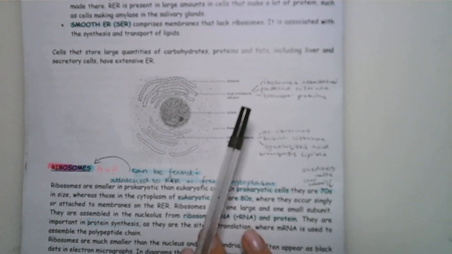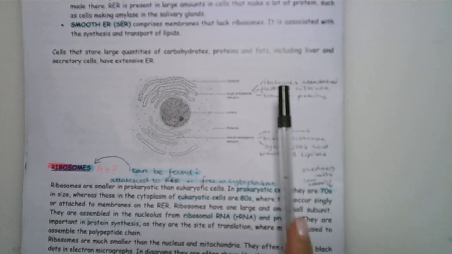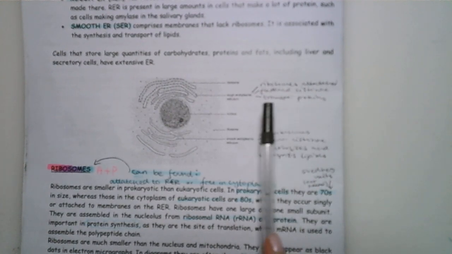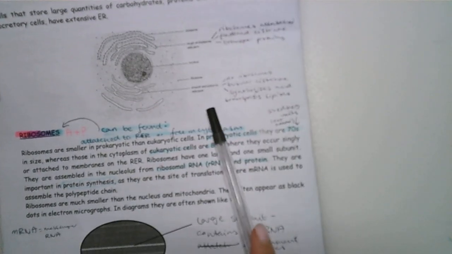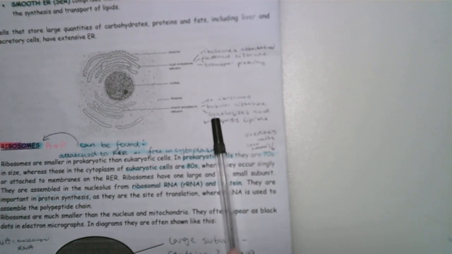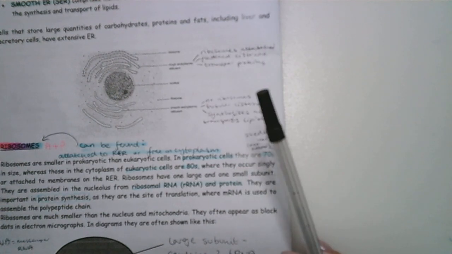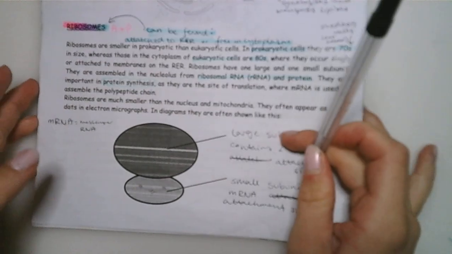Anyway, rough endoplasmic reticulum. So the ribosomes are attached to flattened cisternae, and they transport proteins. Smooth endoplasmic reticulum. No ribosomes and tubular cisternae, and it synthesizes and transports lipids. And then you have ribosomes.